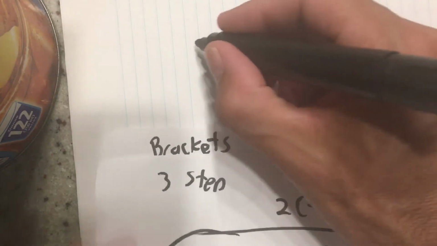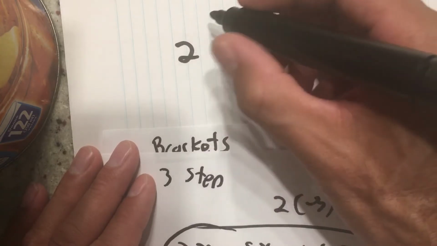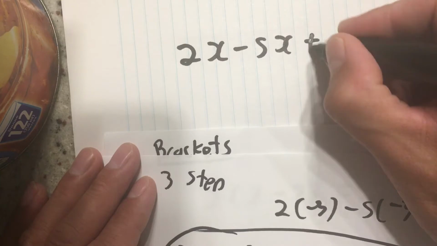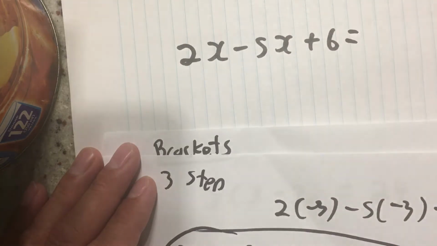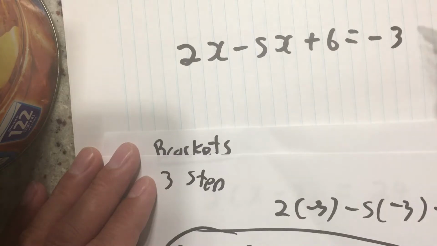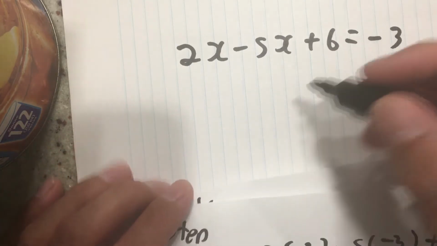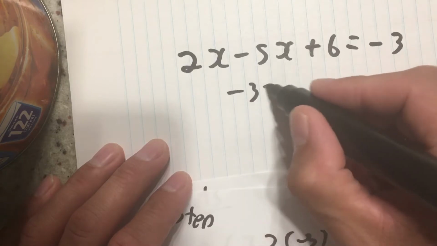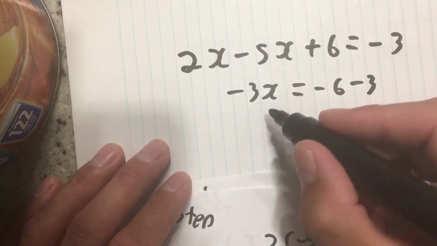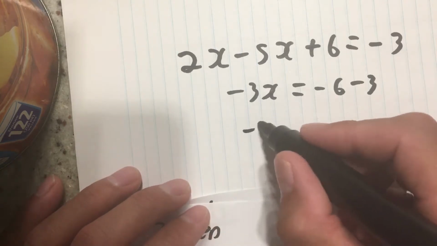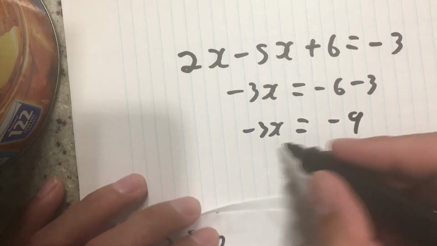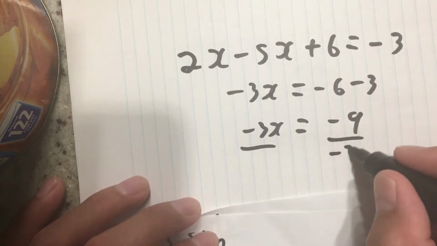So rewriting it, and I'm not going to talk so much while I do it. I'm just going to try and do this right here. Okay, so I've got negative 3x, and that's equal to negative 6 minus 3. So negative 3x is equal to negative 9. I'm going to divide both sides by negative 3.